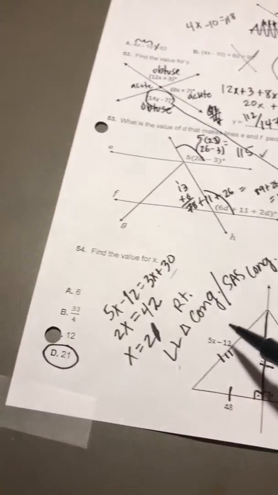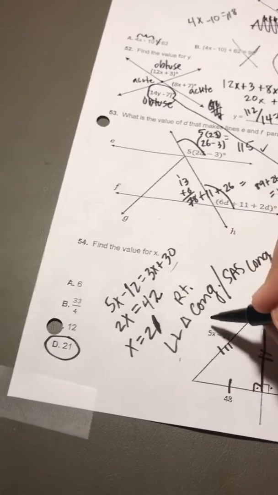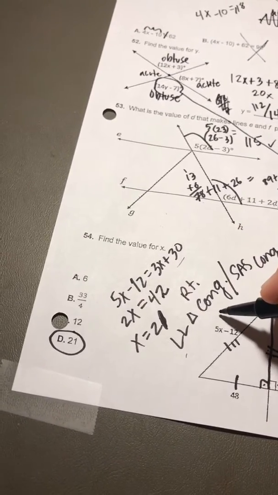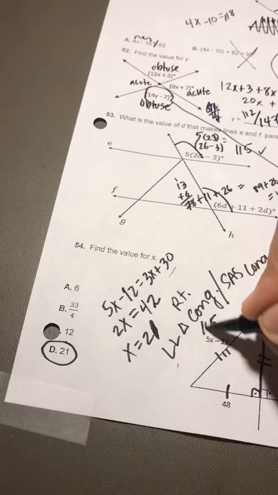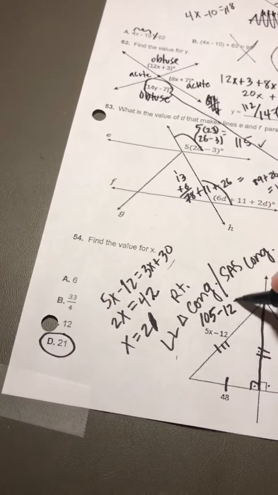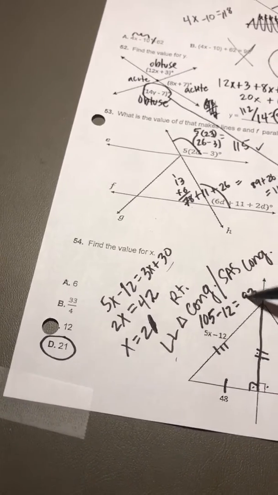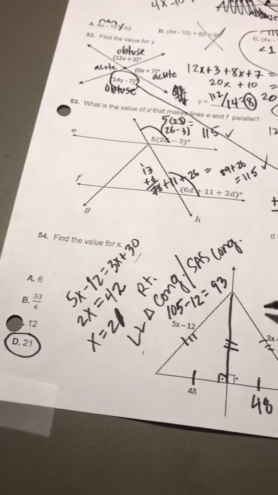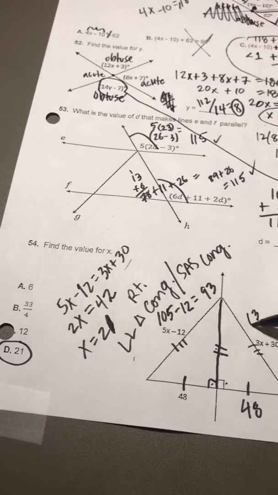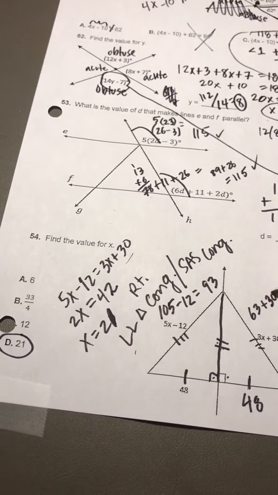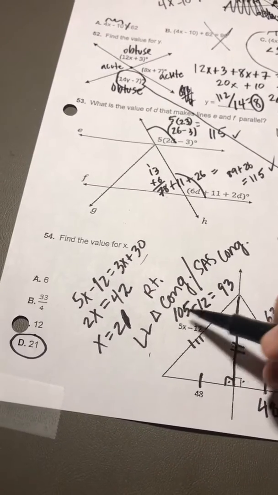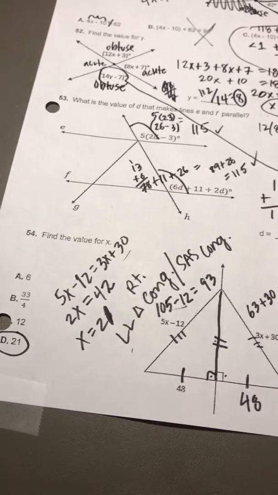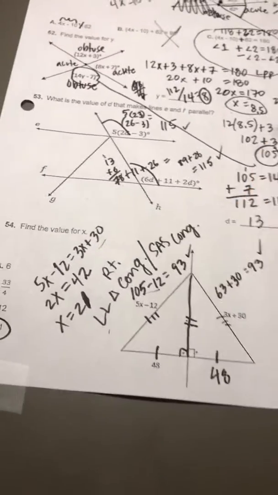To be sure, you should plug it back in. So 21 times 5 would be 105 minus 12, 93. 21 times 3, 63 plus 30. Did I do that wrong? Yeah. Oh no, that's right, 93. Okay, looking good. Let's keep going.